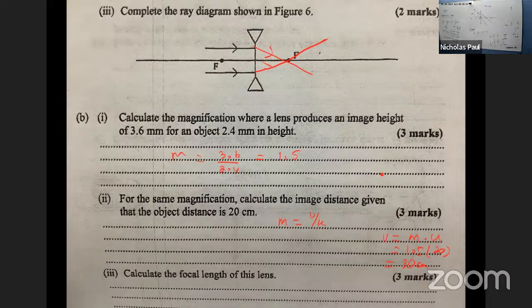Last part, focal length. 1 on F is equal to 1 on U plus 1 on V. What was U again? 20. So that's 1 on 20 plus 1 on 30. 1 on F is equal to 1 on 20 plus 1 on 30.